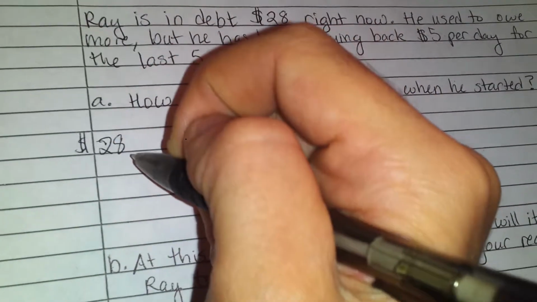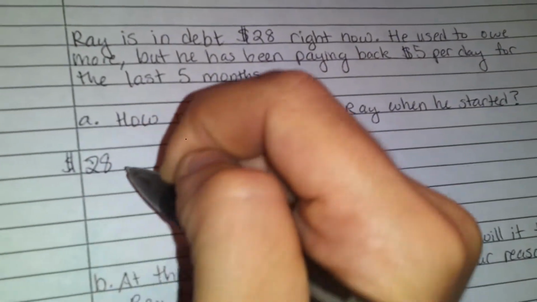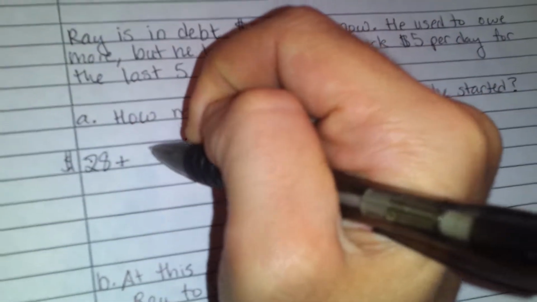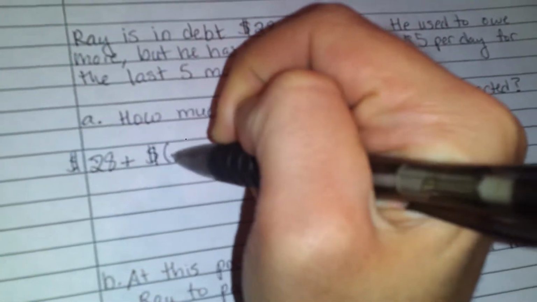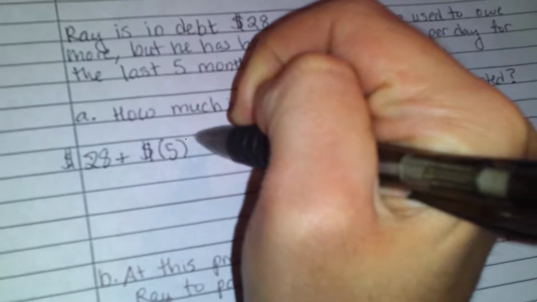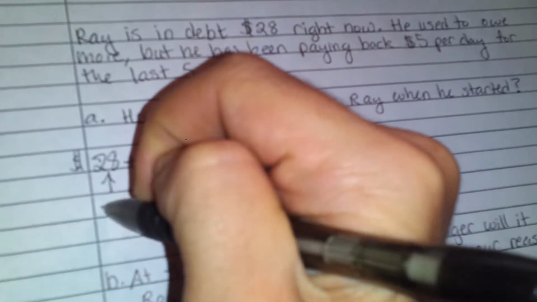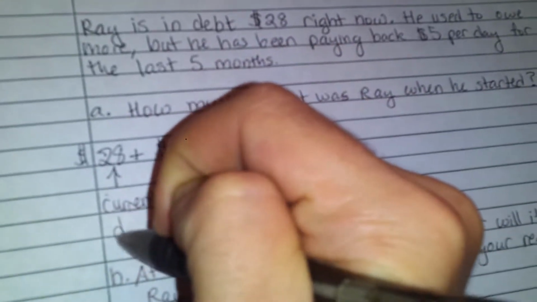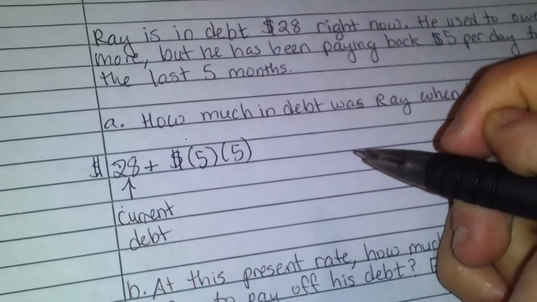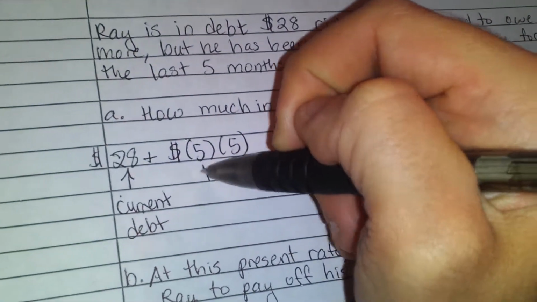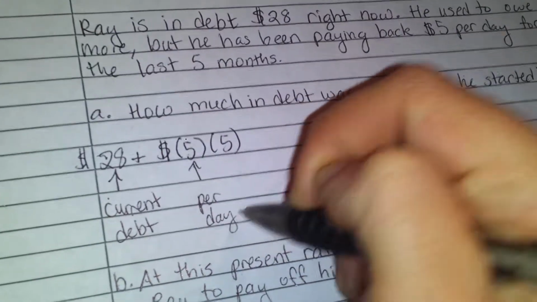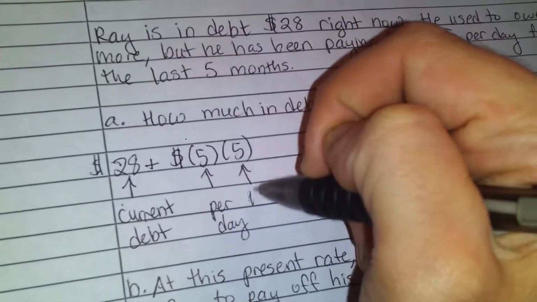When he started, he was going to have plus $5 times 5 per day. So we have the amount that he's in debt right now, current debt, and then we have the amount he paid back per day times the number of days.